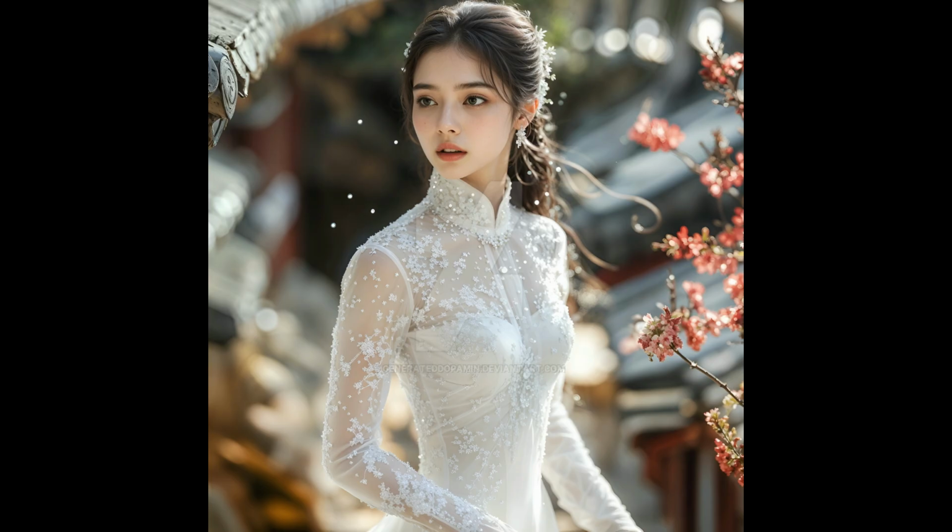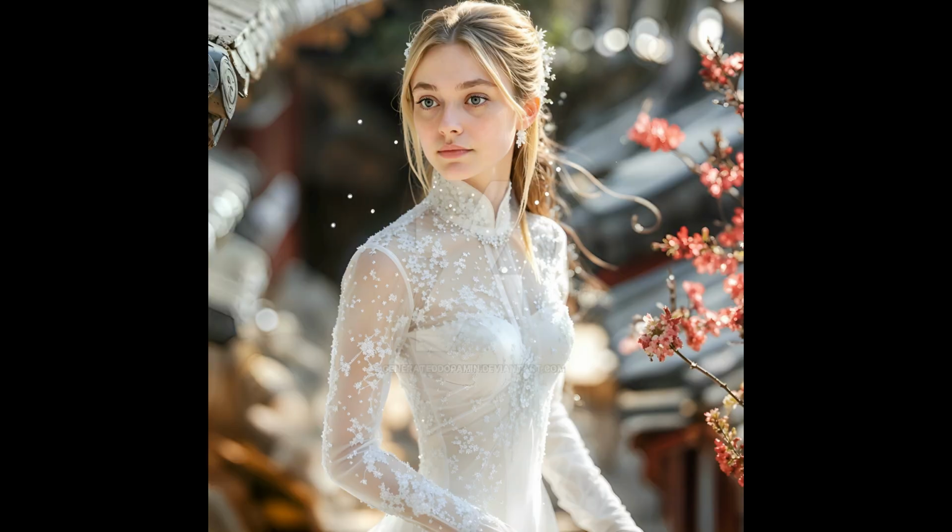This is the original image. This is the target face. Now, take a look at the result, especially the hair and facial expression.